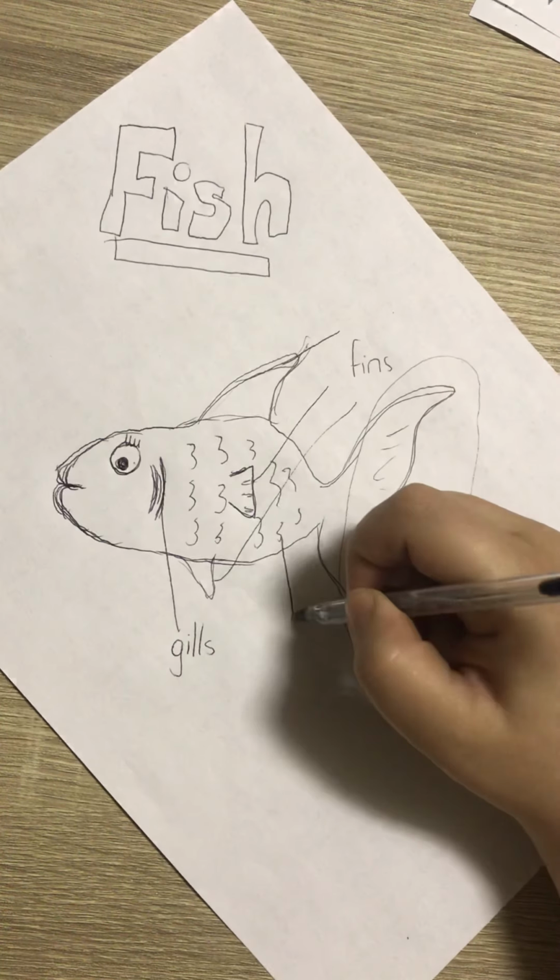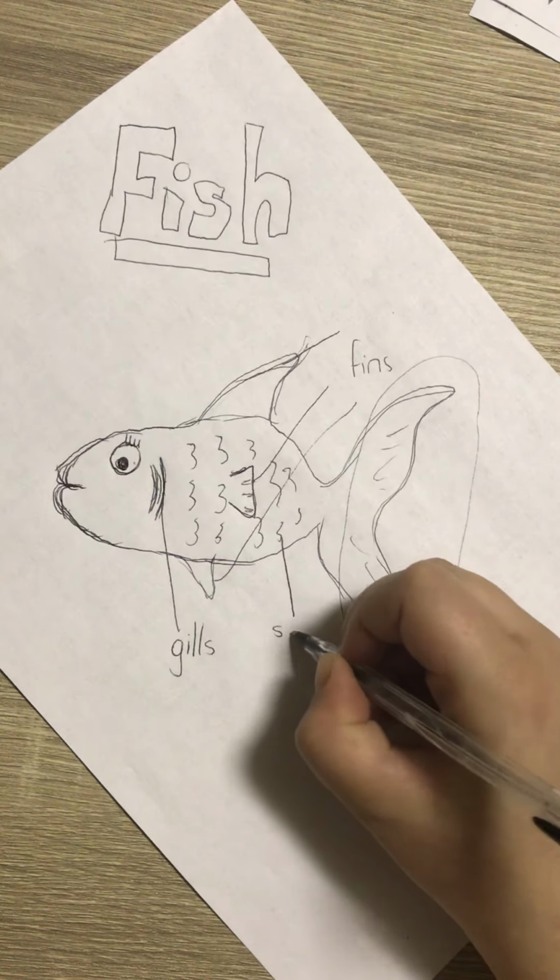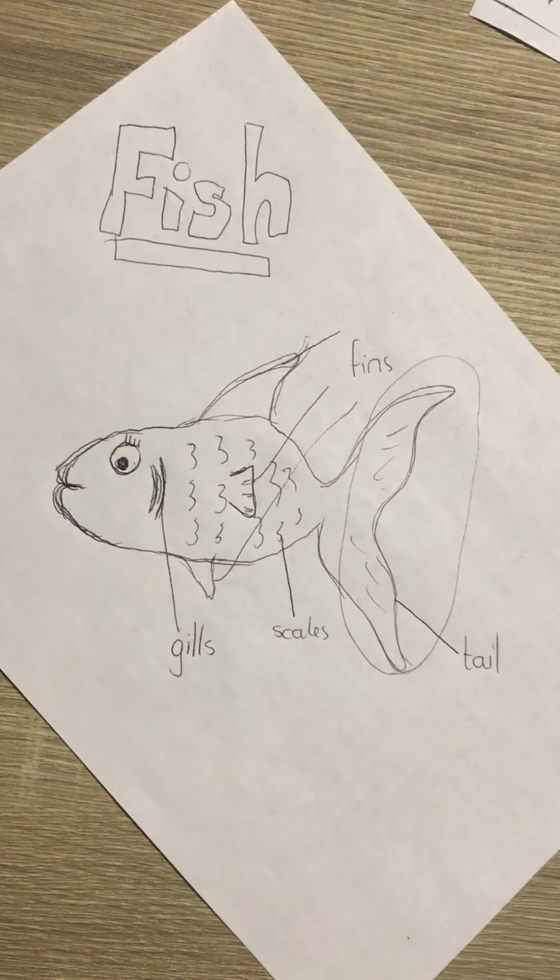Now, the covering on a fish is also called scales, like with a reptile. They are covered in scales. It's not as hard as a reptile's. Do you remember the video of the reptile when I showed you up close? It looked like little dots. Fish don't really look that way, but they do still call them scales.